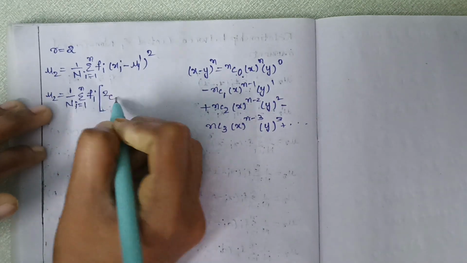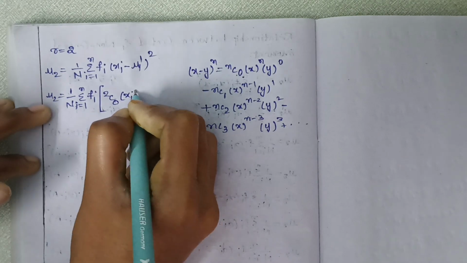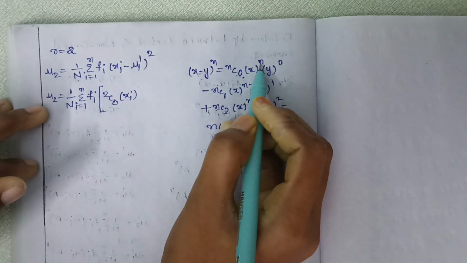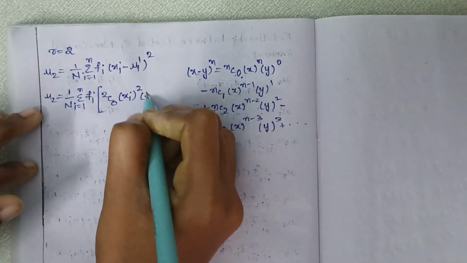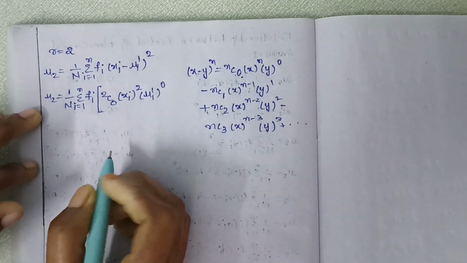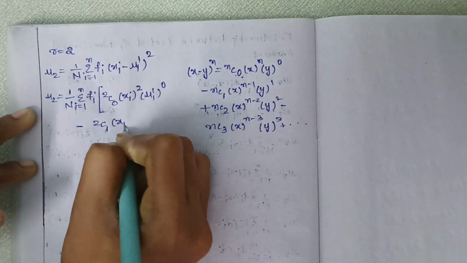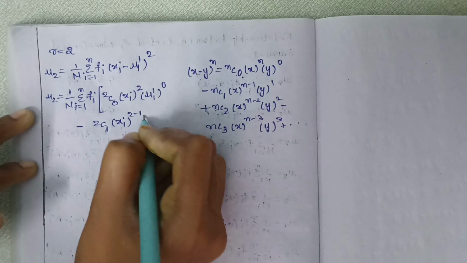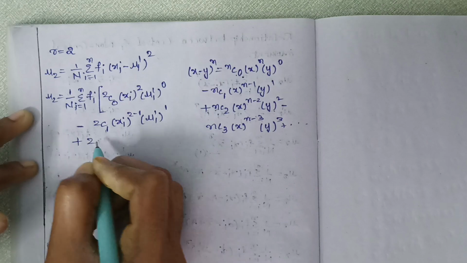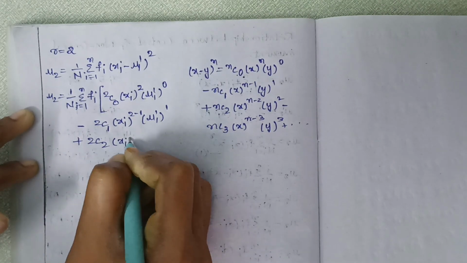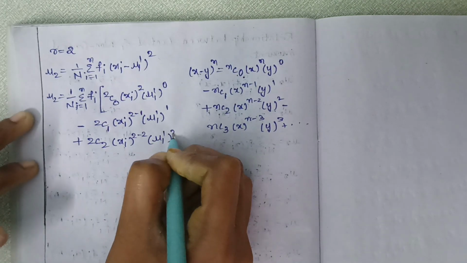Therefore 2C0 into x to the power of n, which is xi to the power of 2, and y to the power of 0, therefore mu1 dash to the power of 0, and minus 2C1 into xi to the power of 2 minus 1 and mu1 dash to the power of 1, plus 2C2 xi to the power of 2 minus 2 mu1 dash to the power of 2.